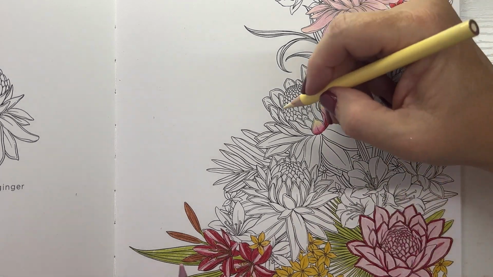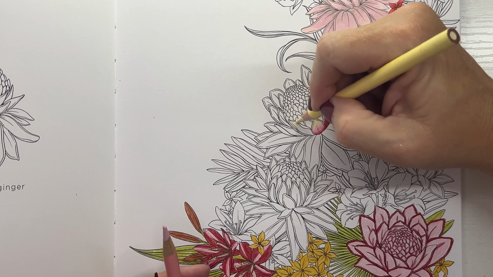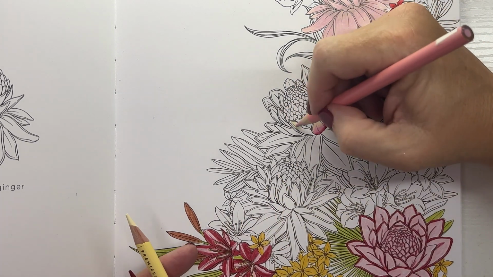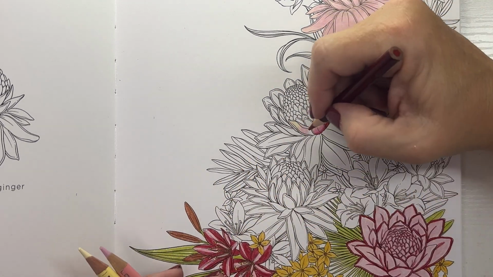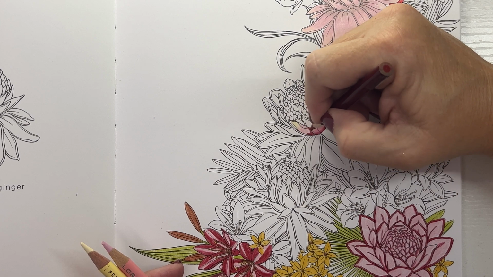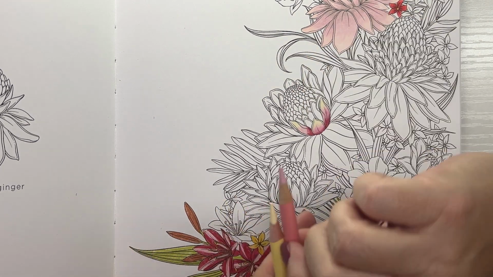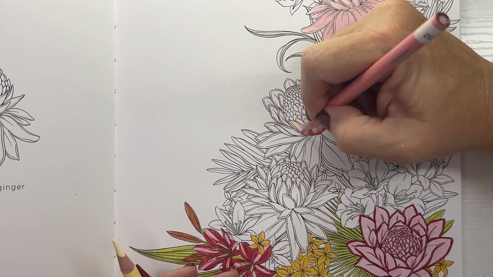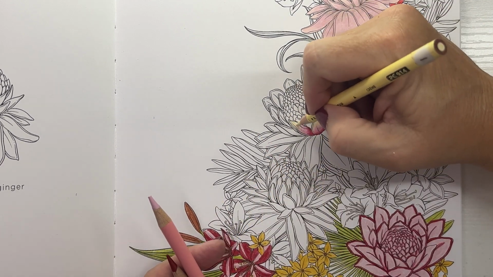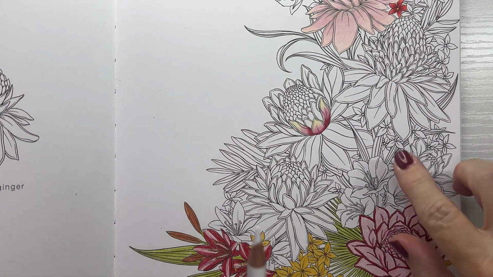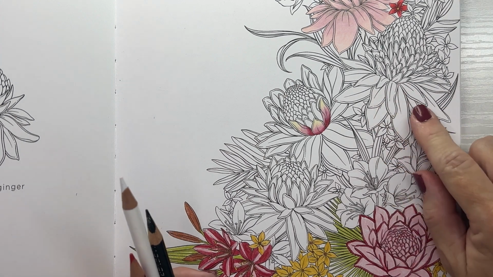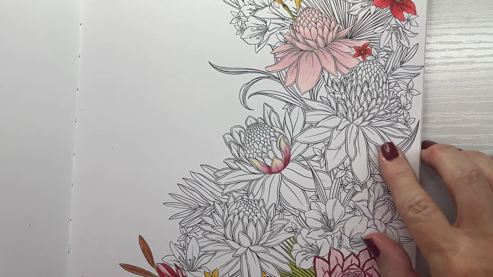Okay, so let me do one more petal, and then we'll try a different combo somewhere else. All right, there we go. Okay, so now what we can do is we can try another combo. How about we try the red, black, and pink, and we try it on, oh, that's gonna be really, yeah, let's do it. Let's go crazy. Let's try it here.